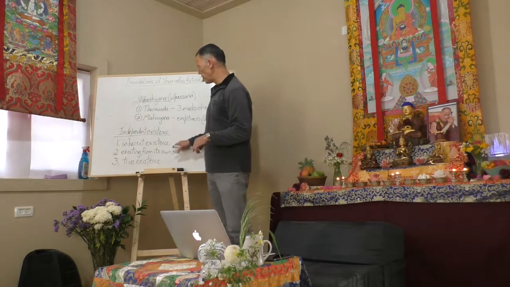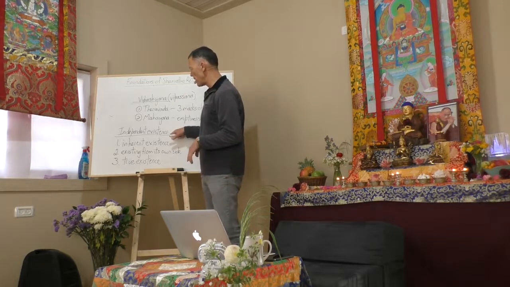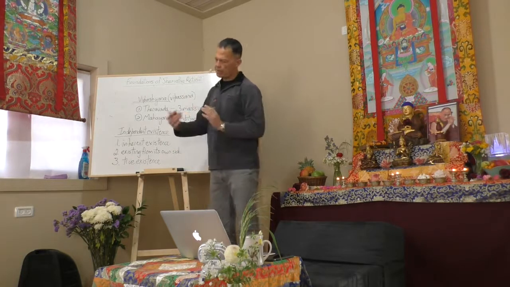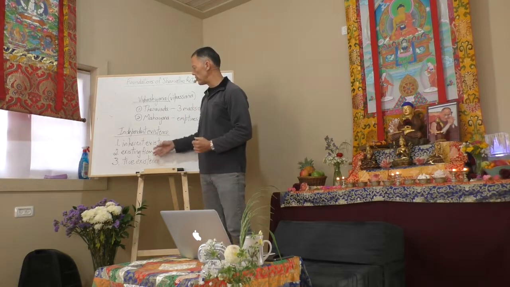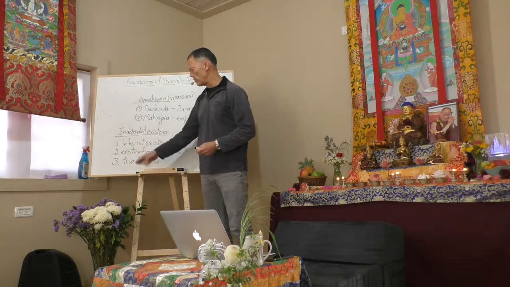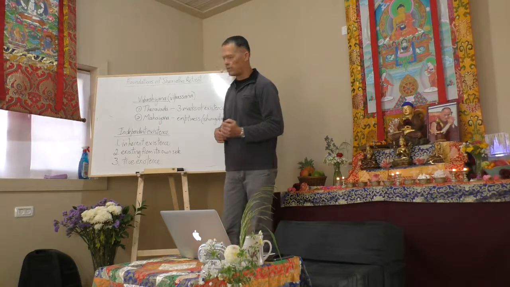So all of these three terms, of course, are describing the same thing. They're describing independent existence from slightly different perspectives. So these are the three most common terms used. There are other terms used as well, but I think these are probably three of the most common terms.